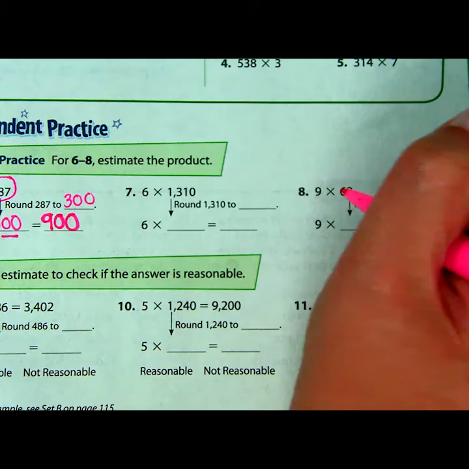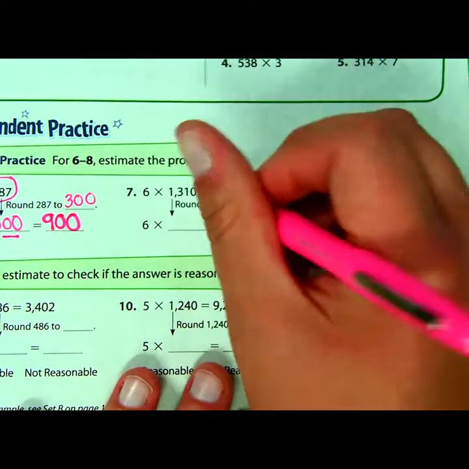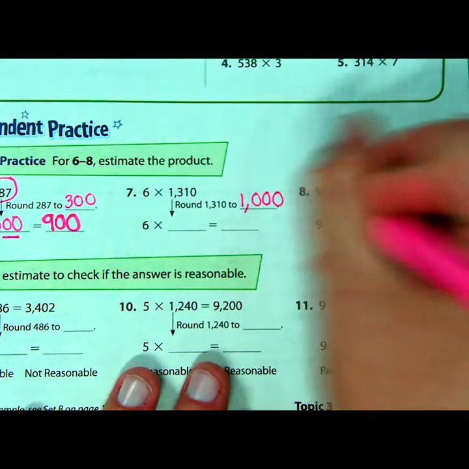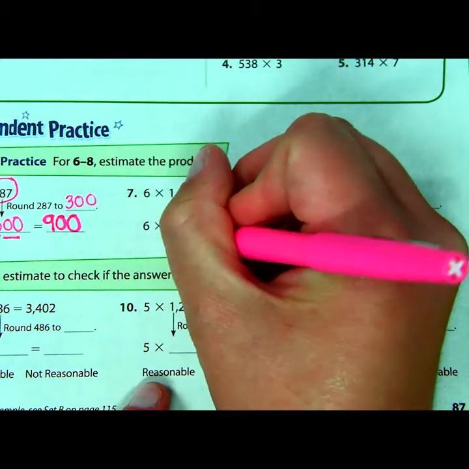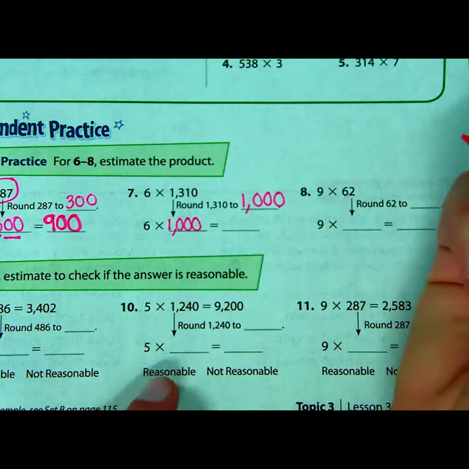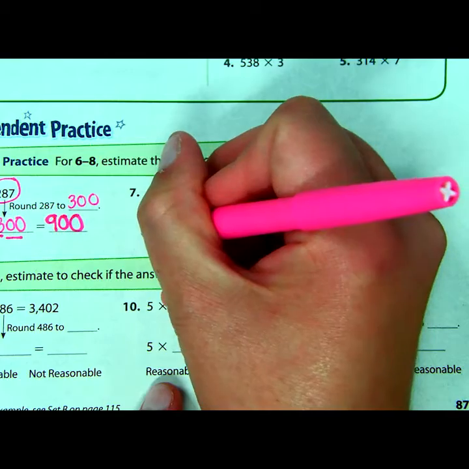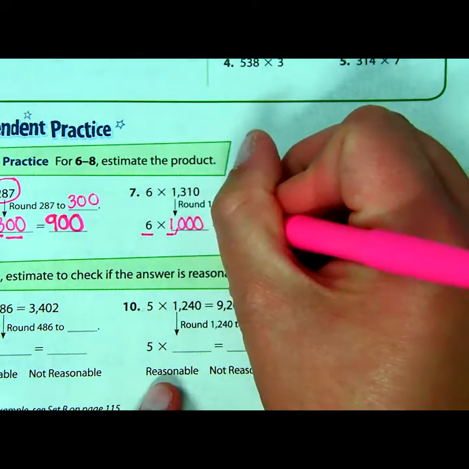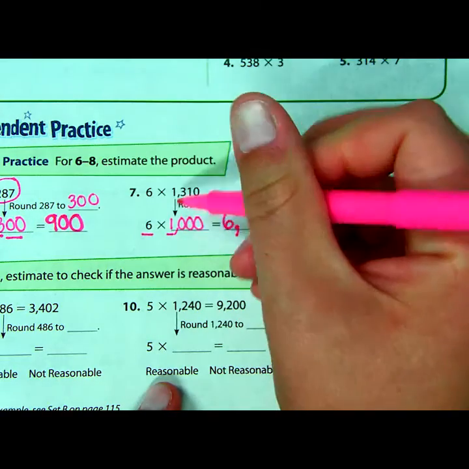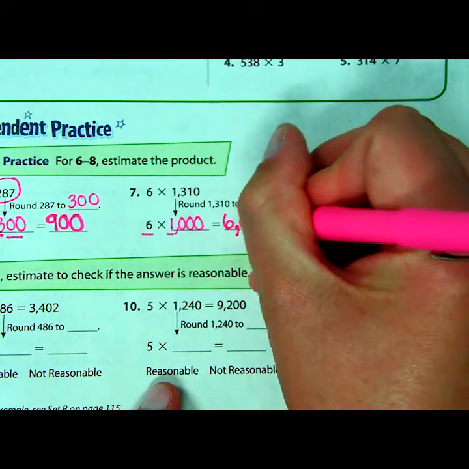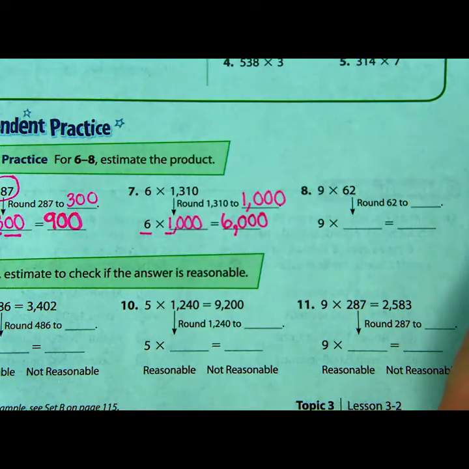So 1,310. We're going to make this a nice, easy number and round to 1,000. Now, 6 multiplied by 1,000, most of you know that right in your head already, but 6 times 1, using the basic fact, is 6, but we have 6 thousands. So now we're going to add on those 3 zeros to make 6,000.